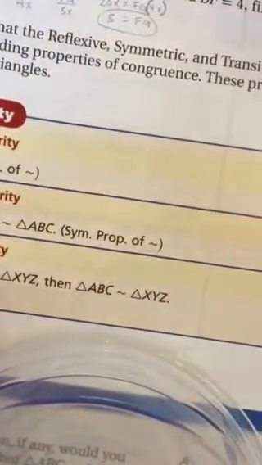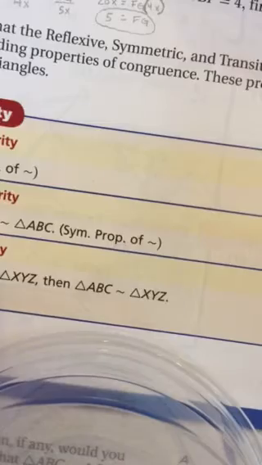As you'll see, triangle ABC is similar to XYZ. All right, so look over those, and I hope your homework goes well.